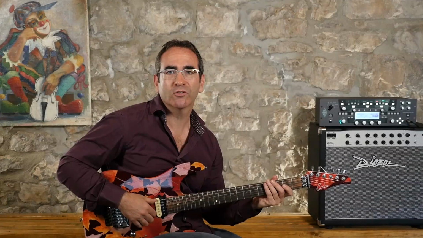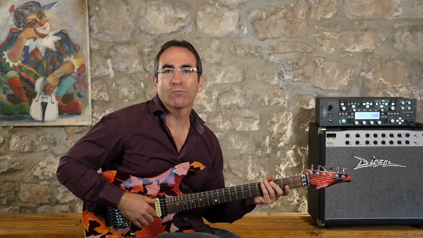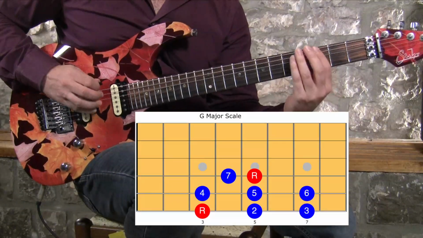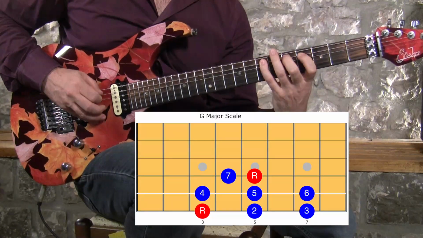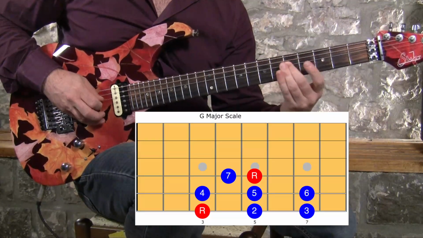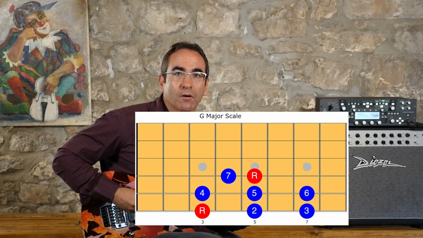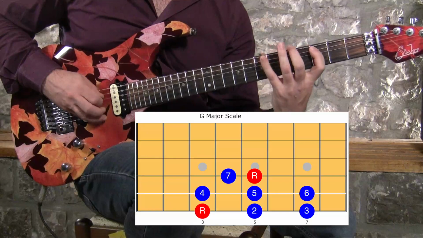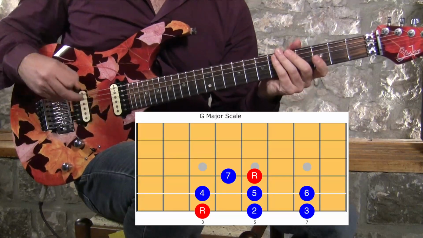For now, I'm just going to show you one shape for a G major scale, and then we're going to move that around the fretboard. With G major, we could start at the low E string, 3rd fret. And you could also say the notes out loud as you play them, which reinforces your knowledge of where the notes on the fretboard are. So G, A, B, C, D, E, F sharp, G.